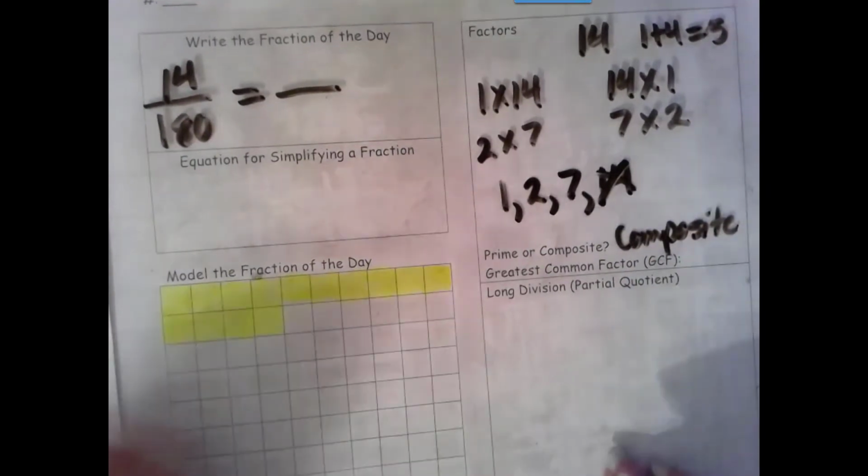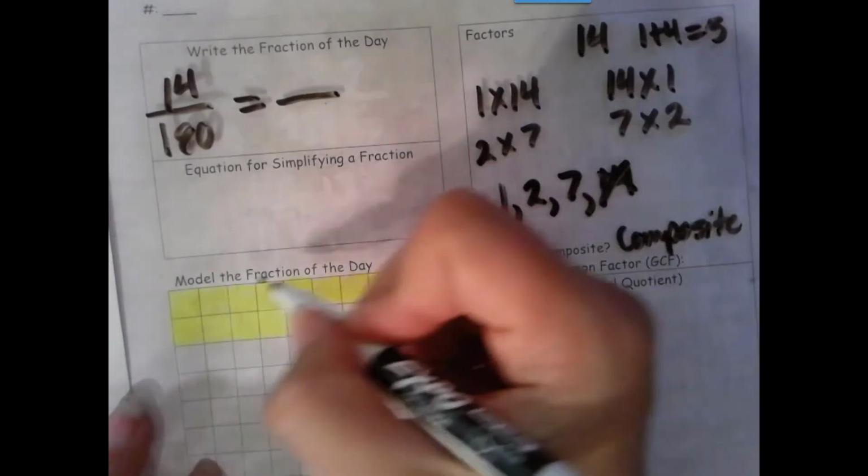I have 12 left over, so 14 is not a factor because I have a remainder. And you cannot have remainders if it is a factor. We'll divide it perfectly. So 14 didn't work. Let's try groups of 7.